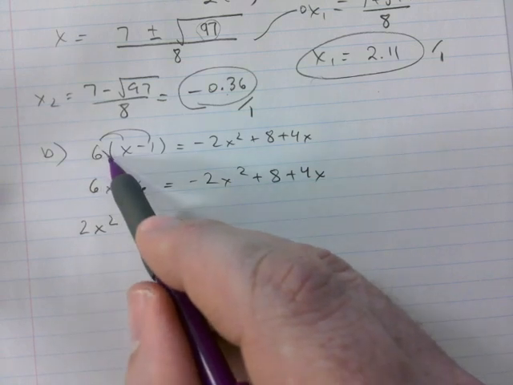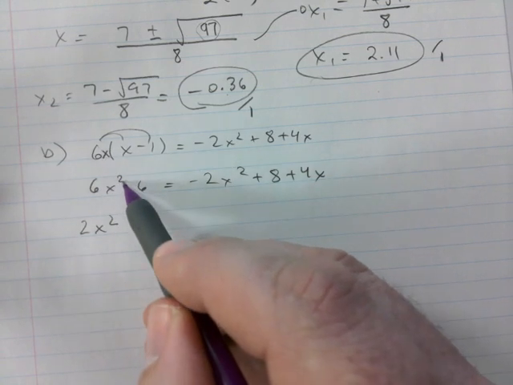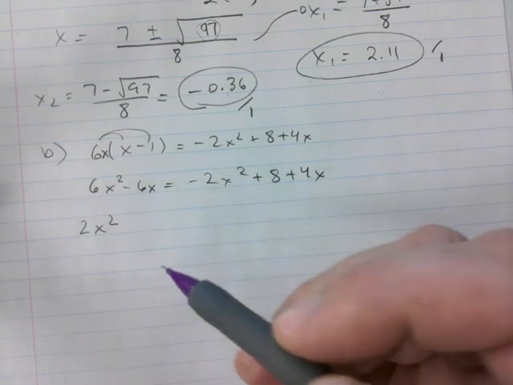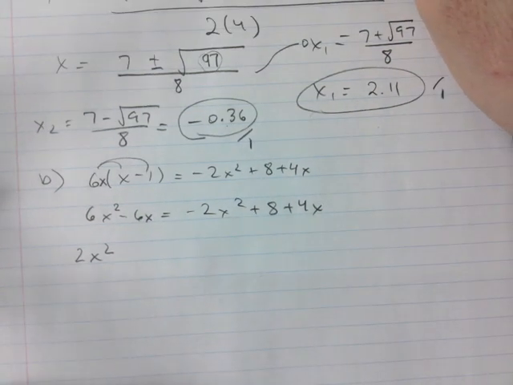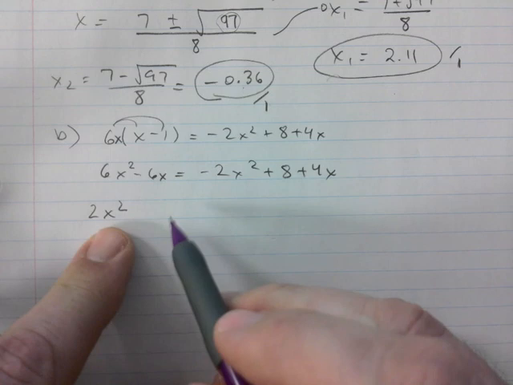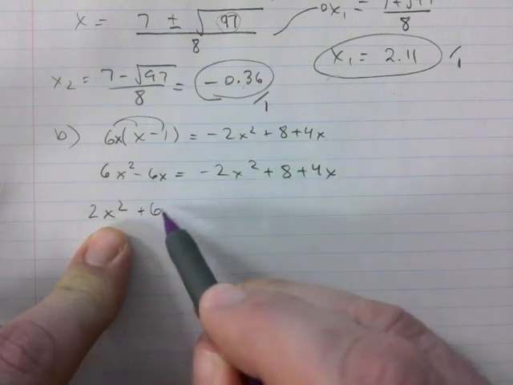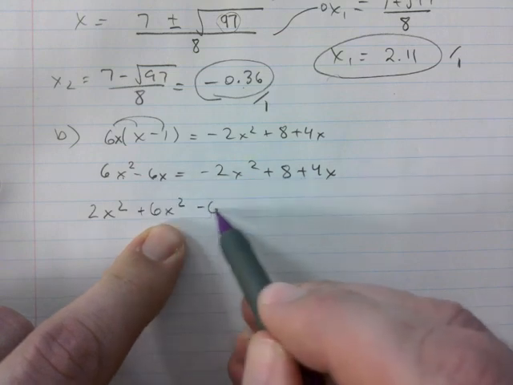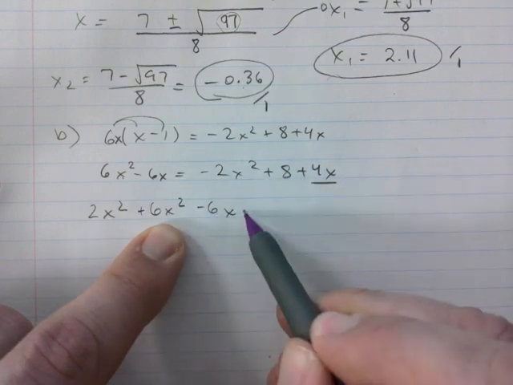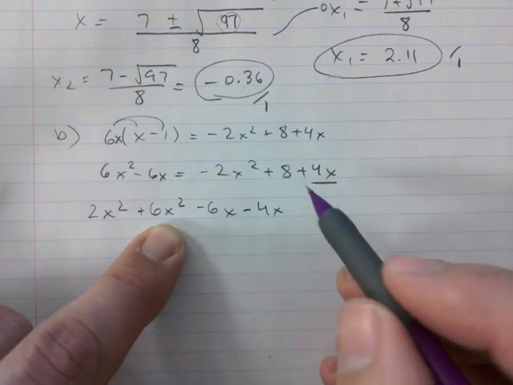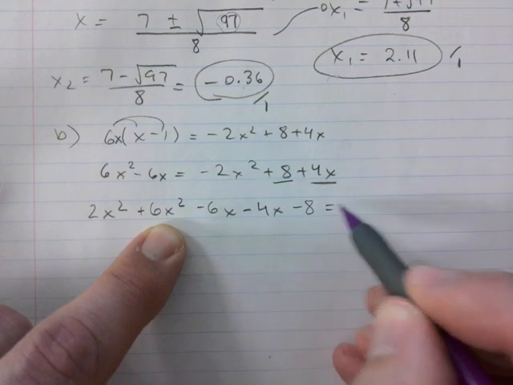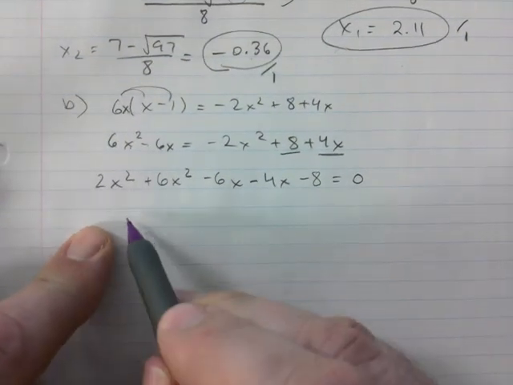Oh, okay. This was 6x. Okay, so 6x squared minus 6x. 2x squared, and the 6x is already there. Minus 6x. I bring the 4x over, subtracting. And the 8 comes over, subtracting as well, leaving you 0 on the other side.